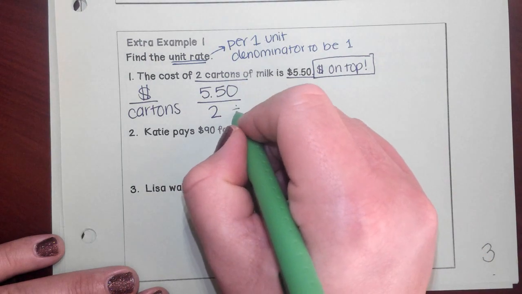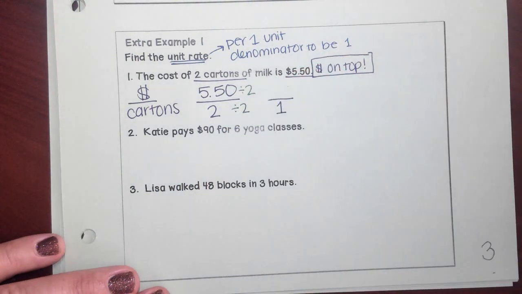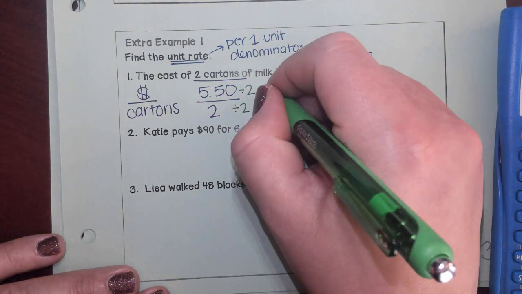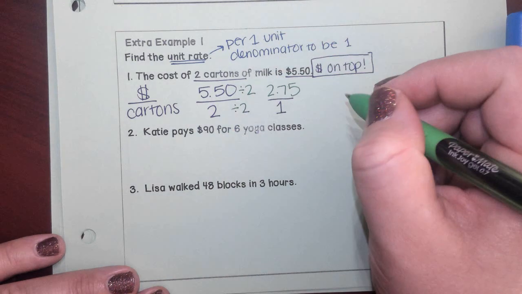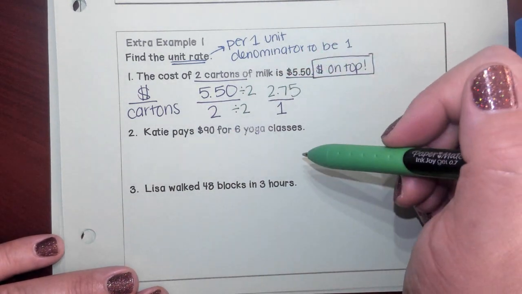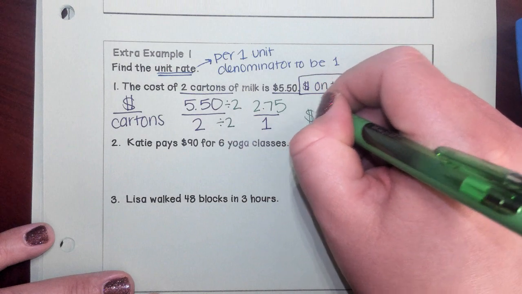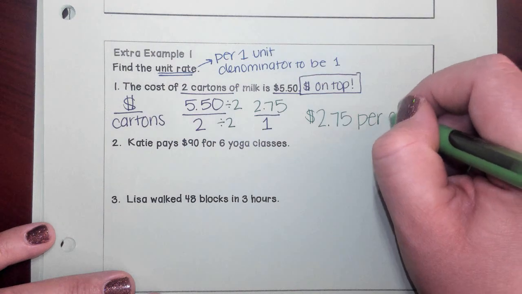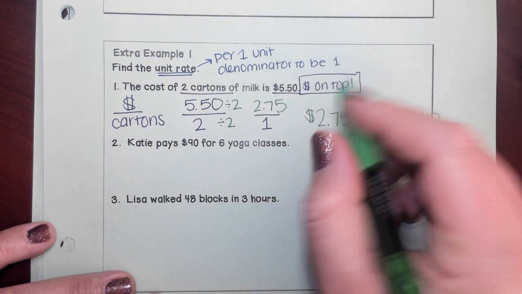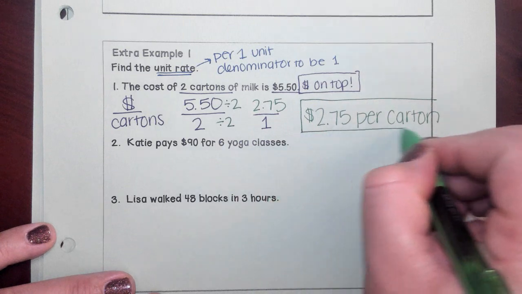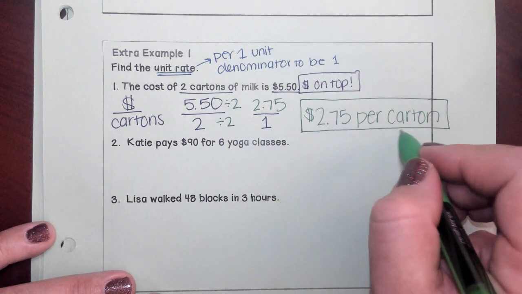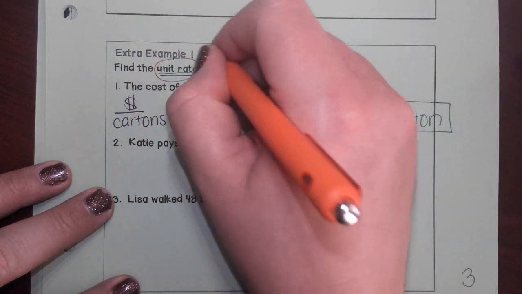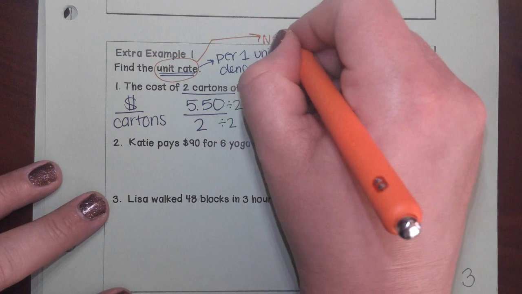Well, from 2 to 1, I would divide by 2. So I do 550 divided by 2. And when I plug this into my calculator, I get $2.75. So my unit rate here, I have to include units, would be $2.75 per carton of milk, or just per carton. Now, if you want, you can put per 1 carton, but since I just put per carton, it's kind of given here that this is per 1. But make sure with unit rates, you need to rewrite with units.